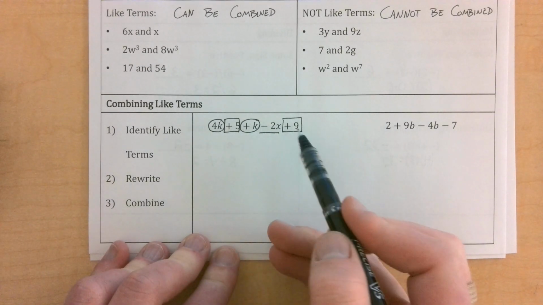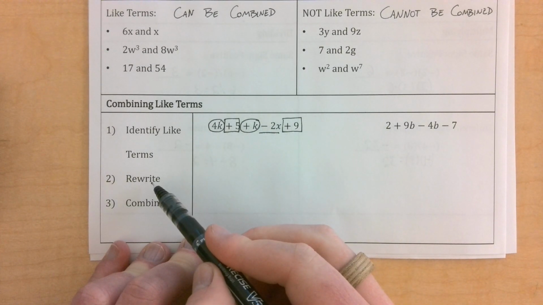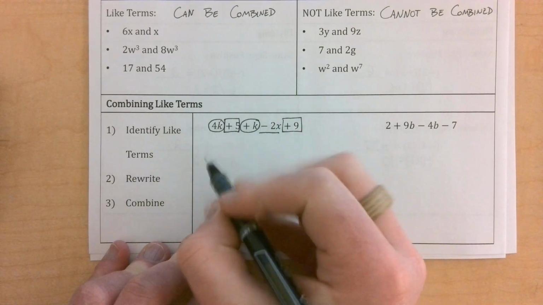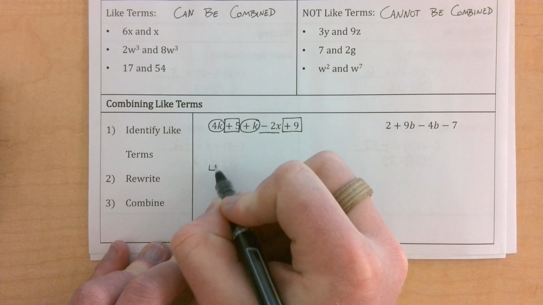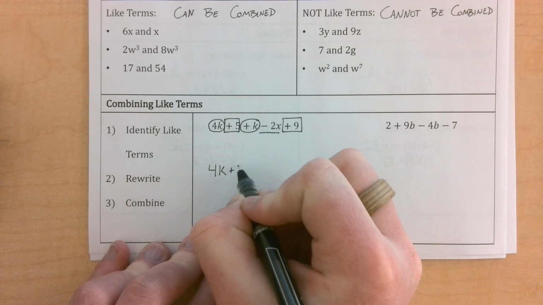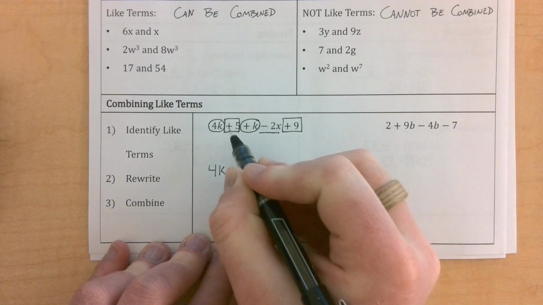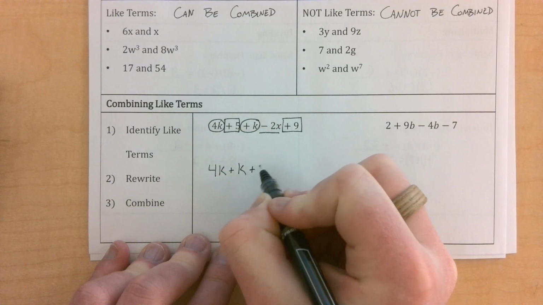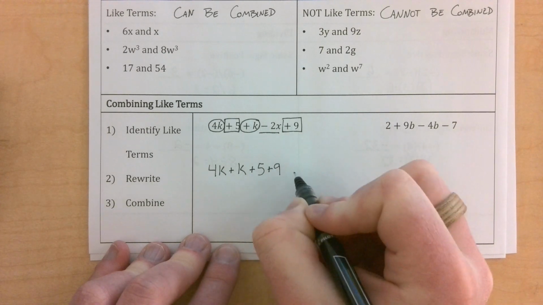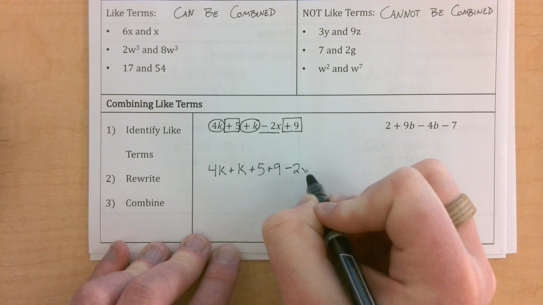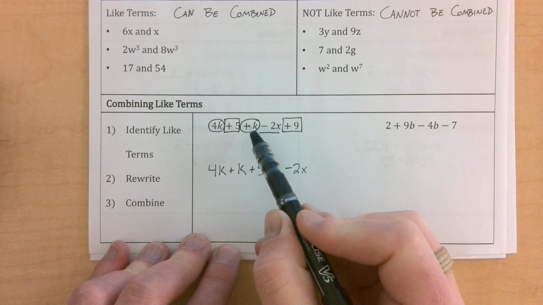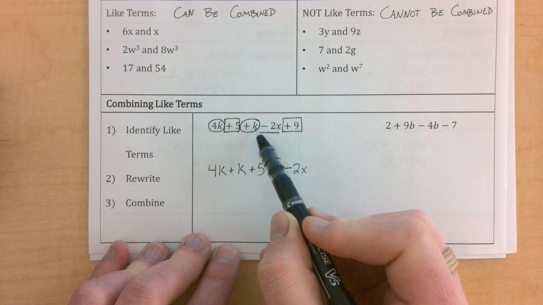After we identify our like terms, we're going to rewrite our expression with our like terms next to each other. So I'm going to rewrite this. I'm going to start with 4k, and I'm going to put plus k next to it. Next, I'm going to do plus 5, plus 9, minus 2x. It does not matter what order you put things in, as long as you make sure the operation stays with the term.